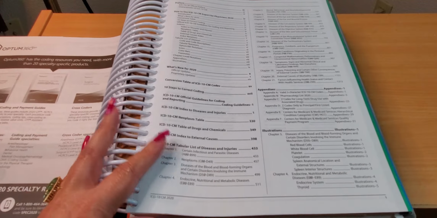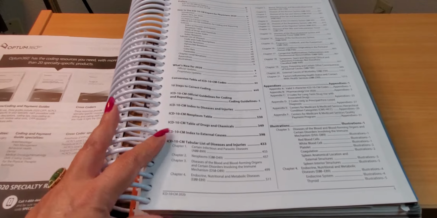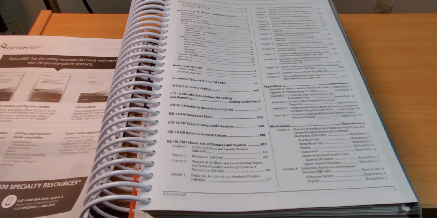I'm also going to show you guys how to look up a couple of codes so that way you guys can kind of get an idea and know what I'm saying when I tell you guys to look back at the beginning of the chapter when you are looking up codes to kind of help you. So we're just going to go ahead and flip through some of this.